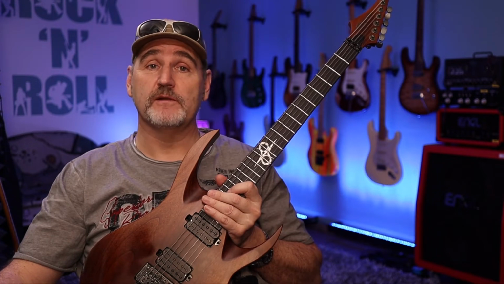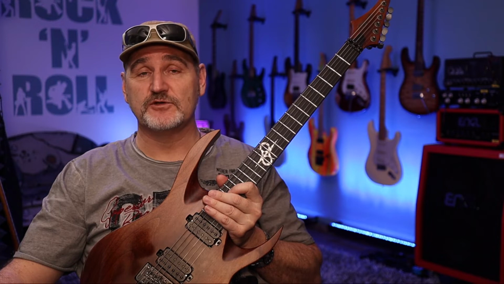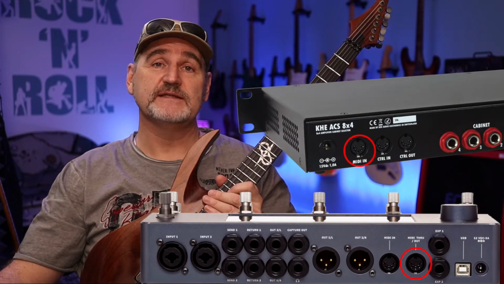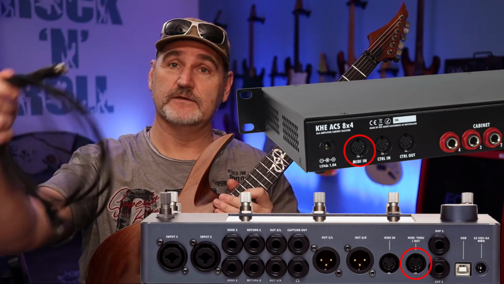Okay, that's doable. First, we need to connect the MIDI out jack of the Quad Cortex with the MIDI in jack of the amp switcher. This can be done with a standard MIDI cable like this one.